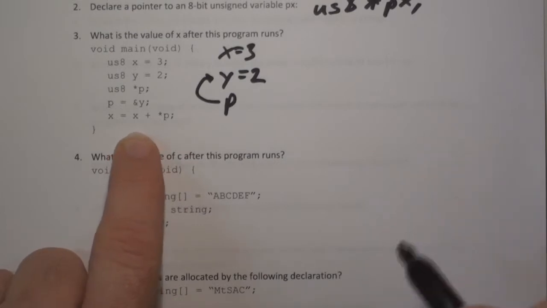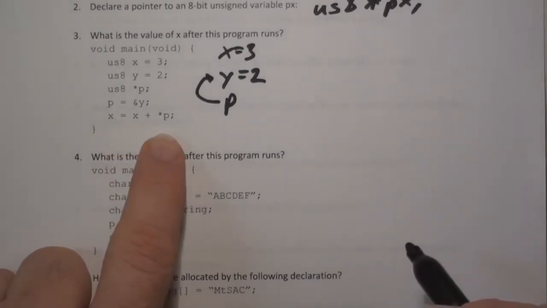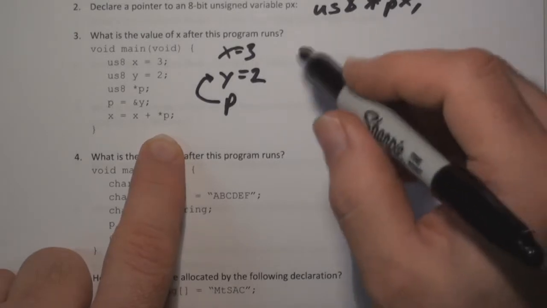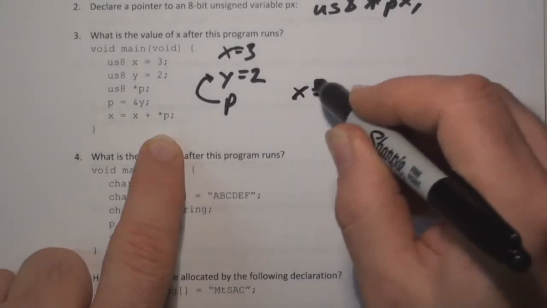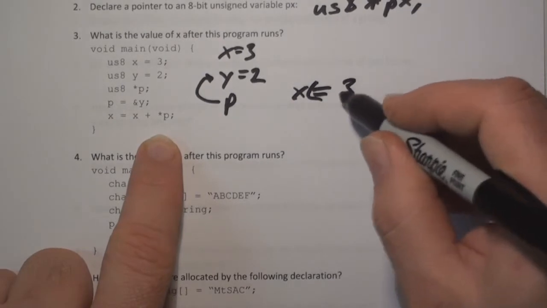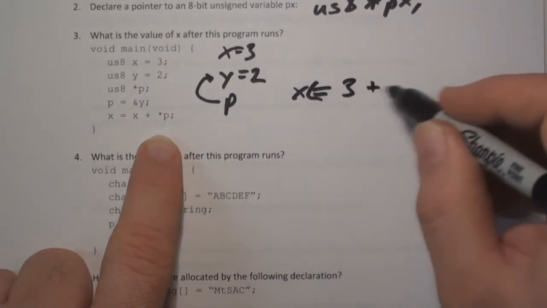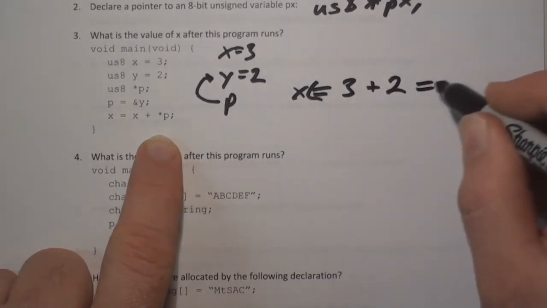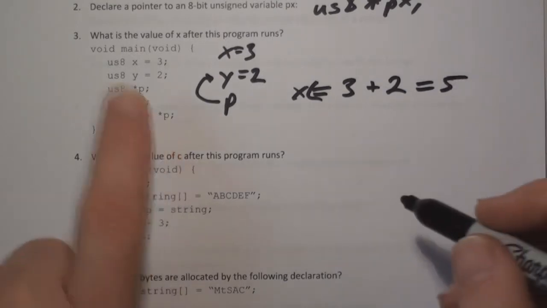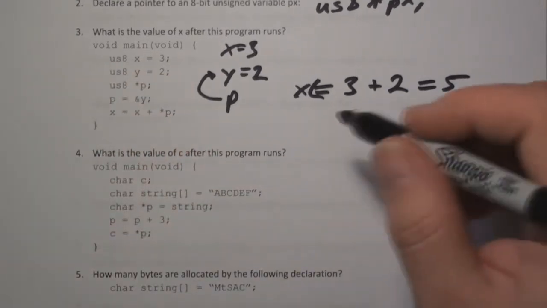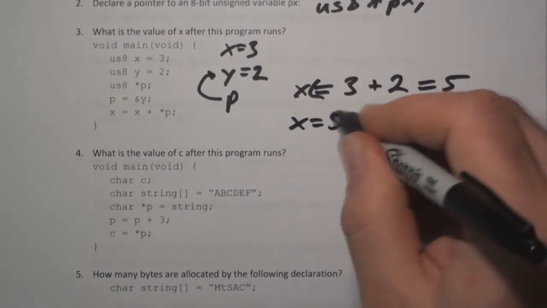Well, x is 3, the value pointed to is 2, so x becomes 3, what it currently is, plus 2, which is 5. So after this program runs, x will be equal to 5.